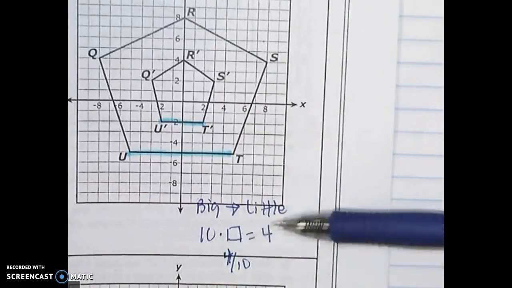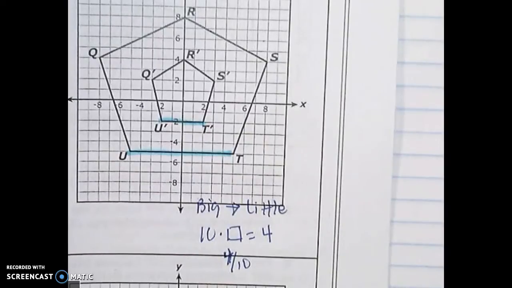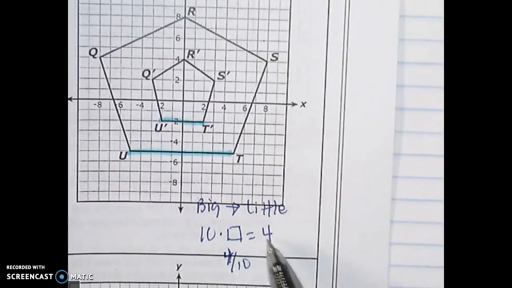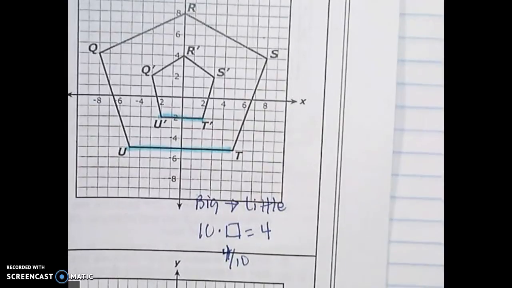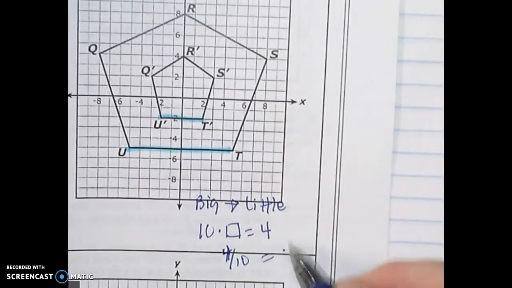Now, 10 times what is 4 is the question, and I'm assuming 1's not going to work. 10 times 2 is 20. You're making it worse, so it's got to be less than 1. Now, your options are to do 10 divided by 4 or 4 divided by 10, but your answer has to be less than 1. On a calculator, if you do 4 divided by 10, you will get 0.4.